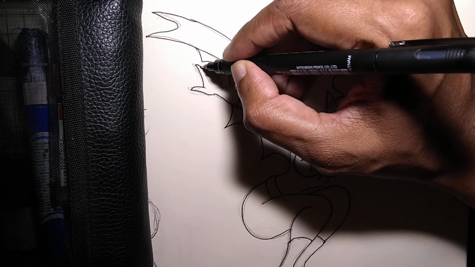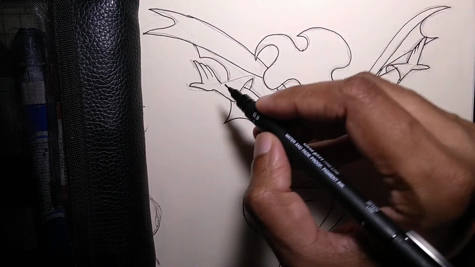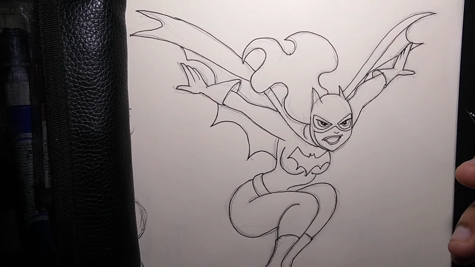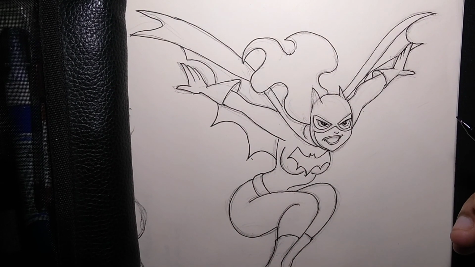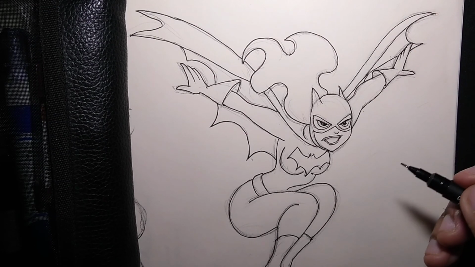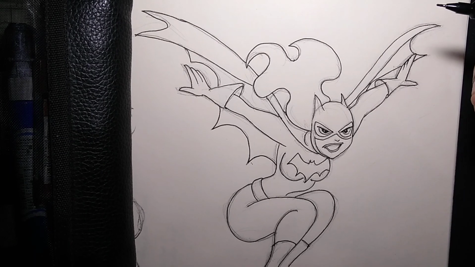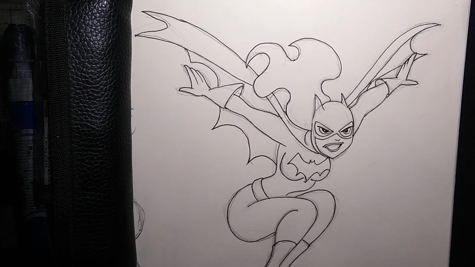So the design has actually kind of changed. I'm going to imagine that her gloves are yellow, and her boots and so on are yellow. So I'm just going to darken the other parts. So how am I going to do that?